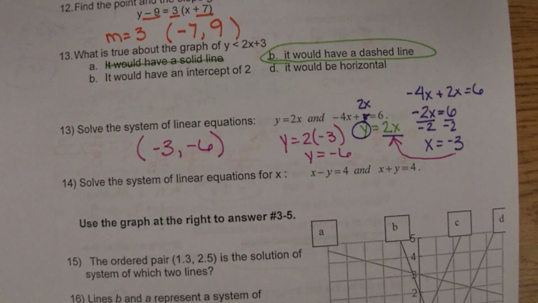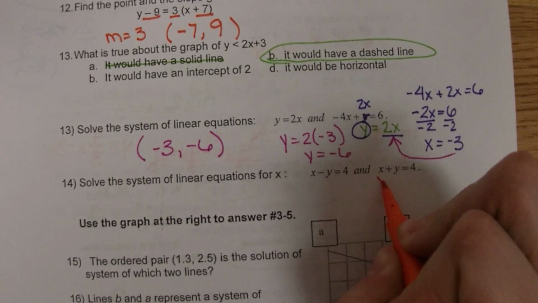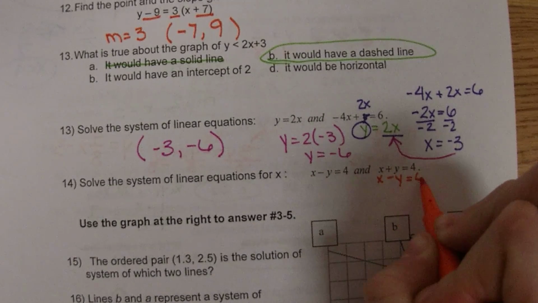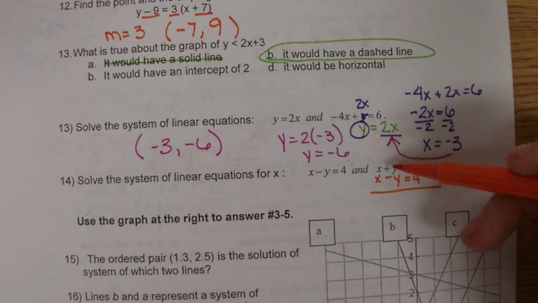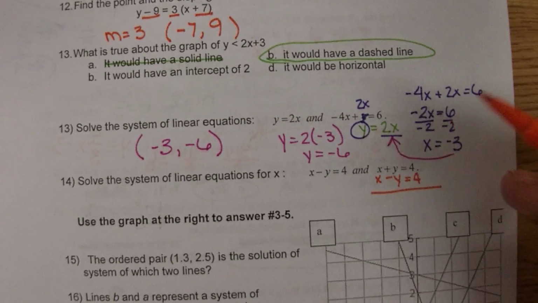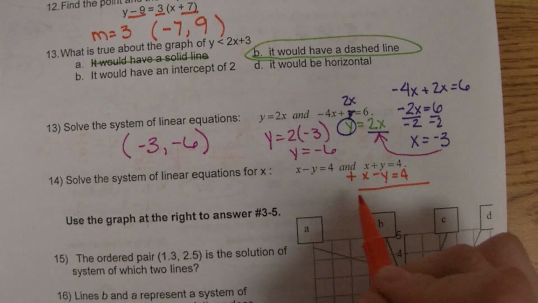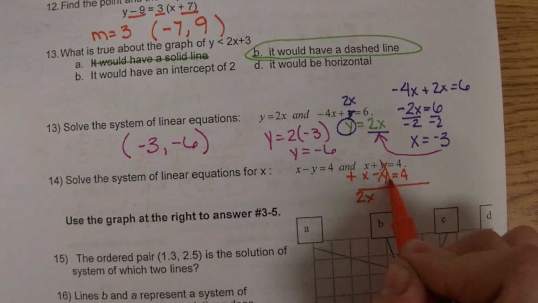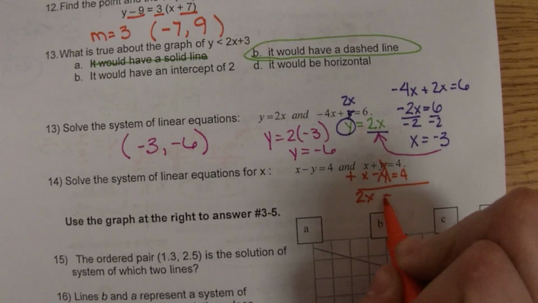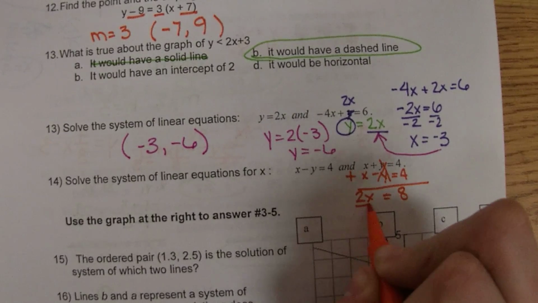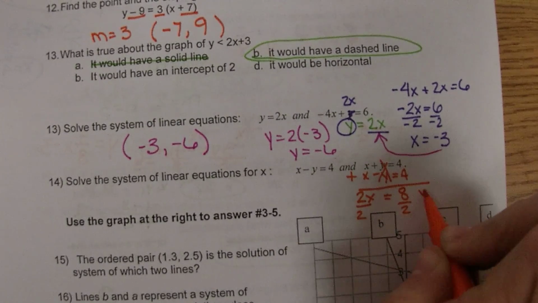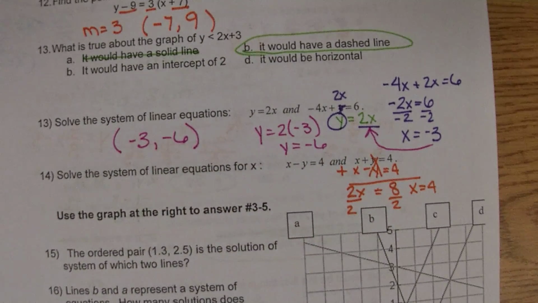Okay, 14, same thing as a system, so it'll be to your benefit to stack them. These already have a matching number in front, and they have opposite signs, so we can go straight to adding. x plus x is 2x. The y's cancel. 4 plus 4 is 8. So we'll get x equals 4.